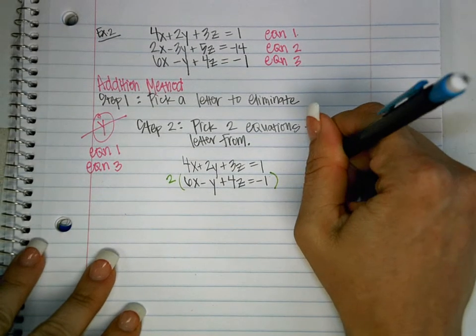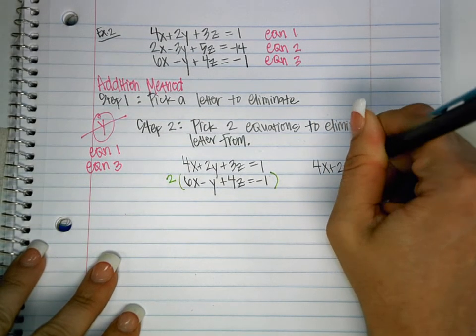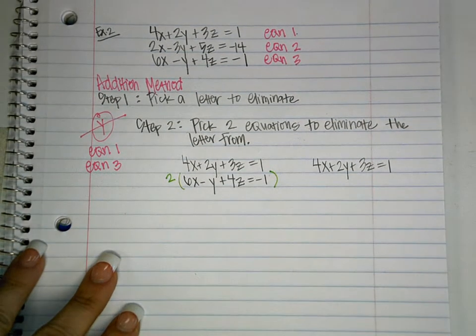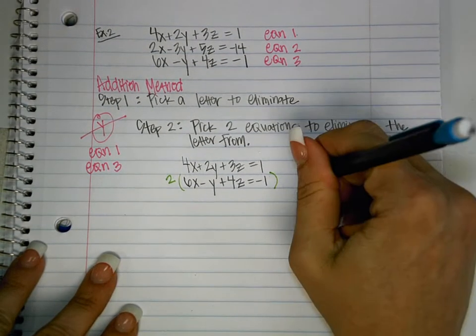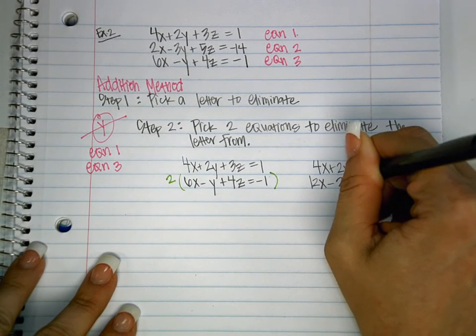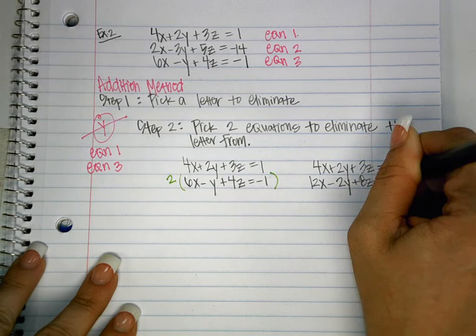So 4x plus 2y plus 3z equals 1. That's just your first equation. Nothing's going to change there. The second one, I'm going to distribute through a 2. So 12x minus 2y plus 8z equals -2.